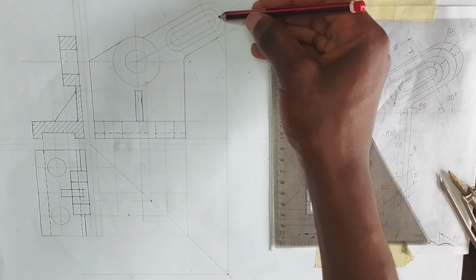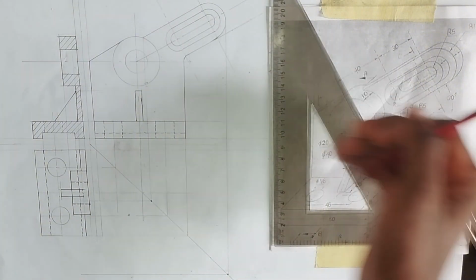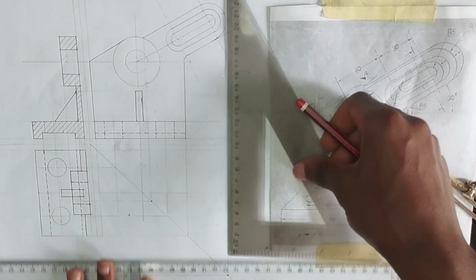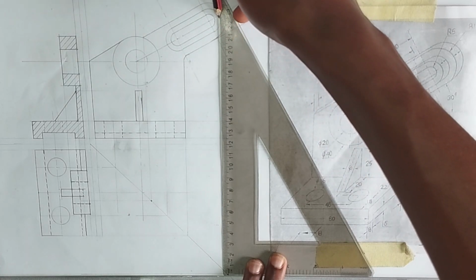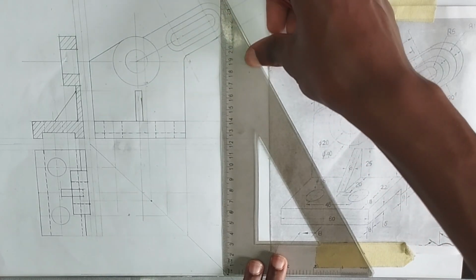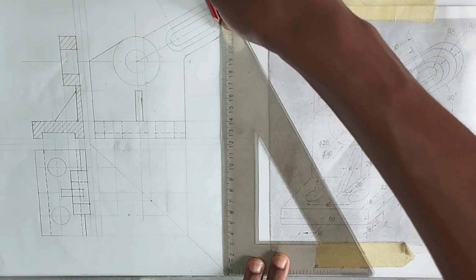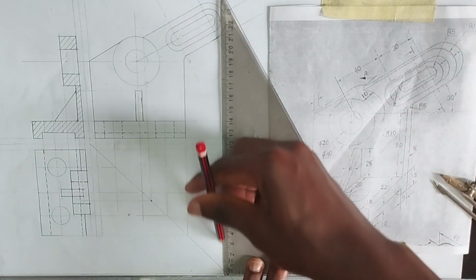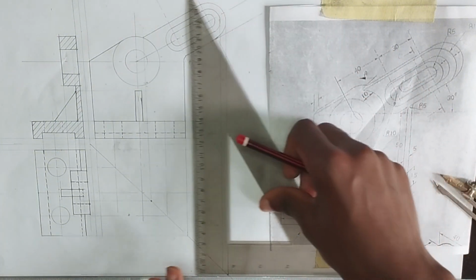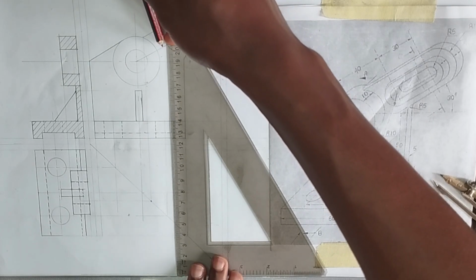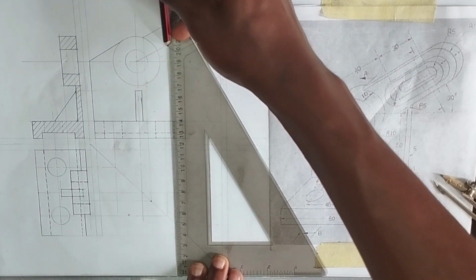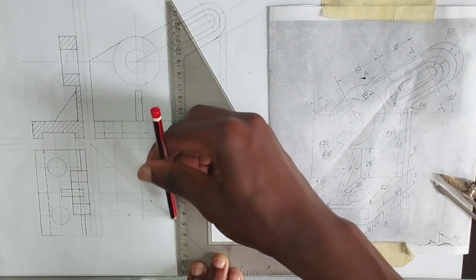Then we project this also, and this like this from here, like this. Then from this part also, I'll project like this.